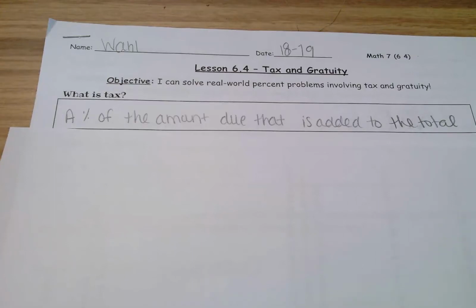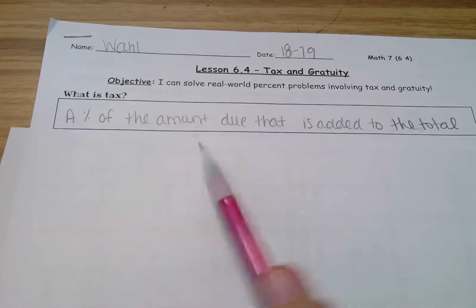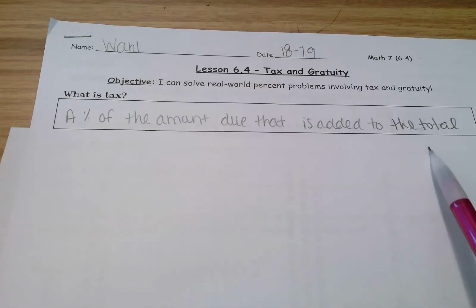First we have to think to ourselves, what is tax? We pay it in different situations. We pay property taxes for the land that we live on. We pay school taxes. We pay taxes on food when we go to the grocery store. We pay taxes every time we buy a shirt at the mall. Pretty much anything that we buy, gas has a tax. A tax is a percent of the amount due that is added to the total.